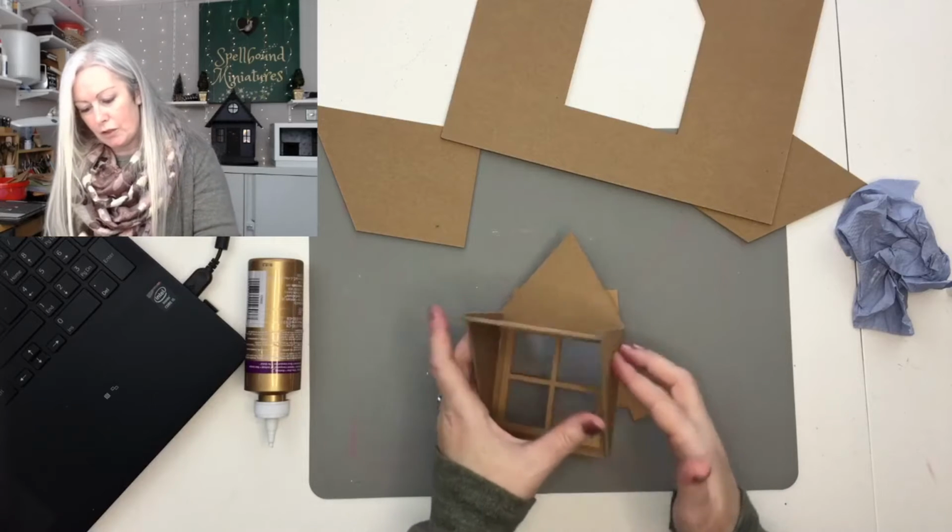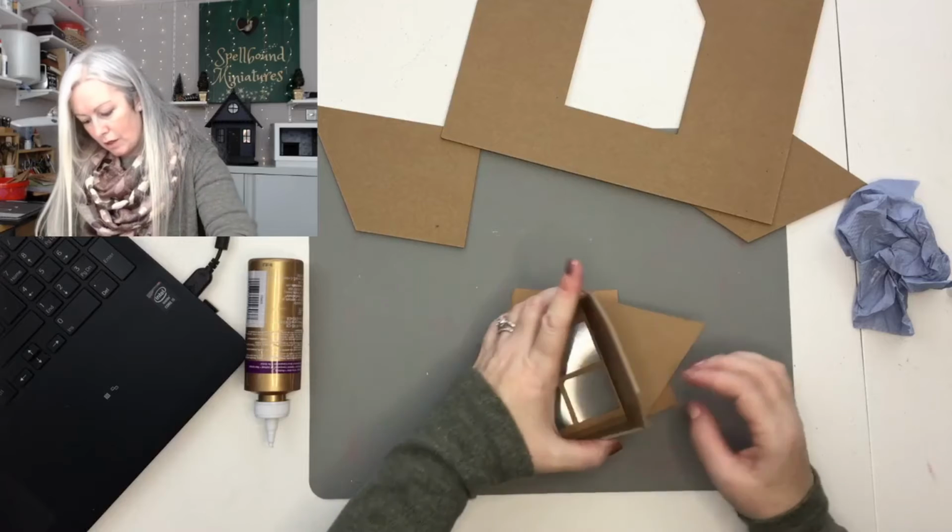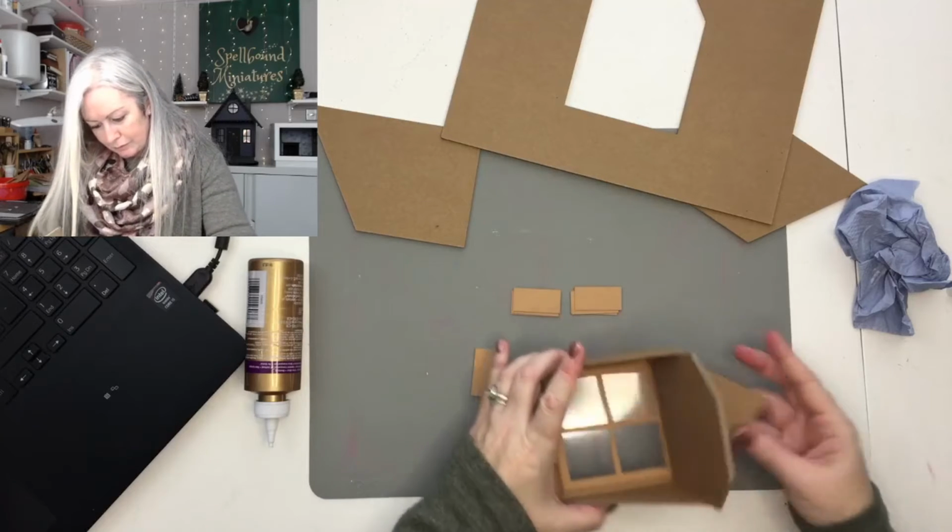So we literally just check again, all of these edges are pushed down nice and level.